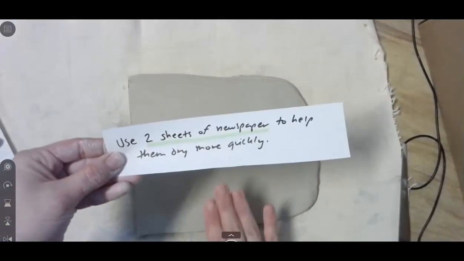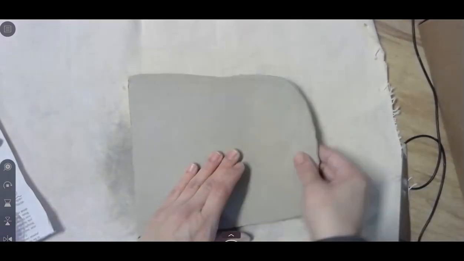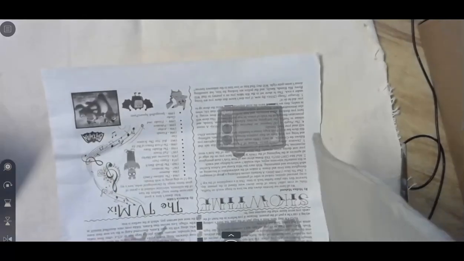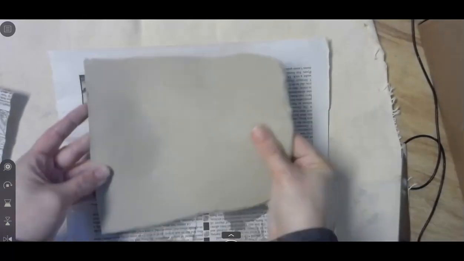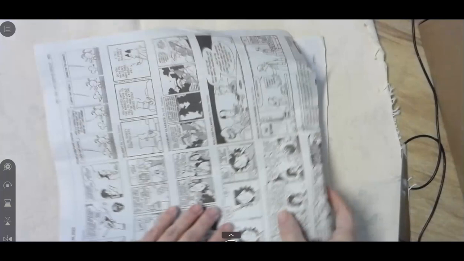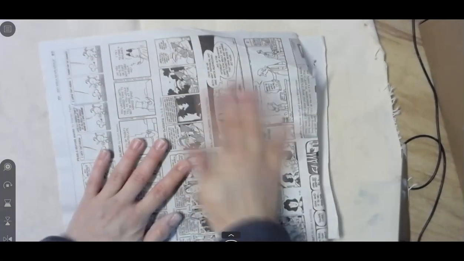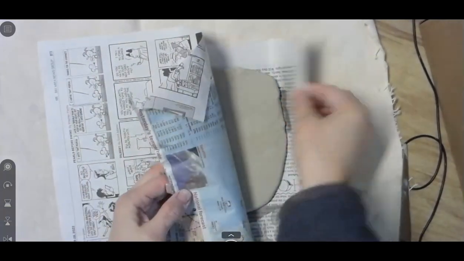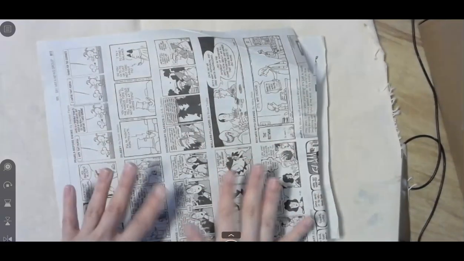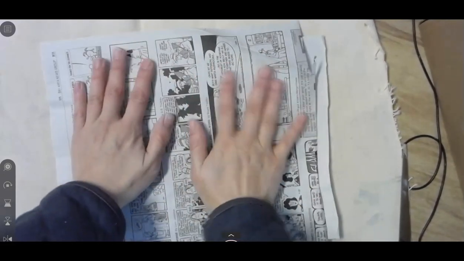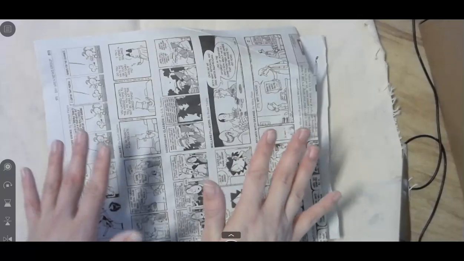For example, if I want this slab here to go to leather hard, because right now it's very soft, it's very flexible, too flexible, right? I don't need it to be this flexible. So what I can do is place it between 2 pieces of newspaper, and I will have newspaper in the classroom, and you just put the whole slab between 2 sheets, 1 sheet and a second sheet. And you need to leave these here for a while. I would leave them for a good 10, 15, 20 minutes.